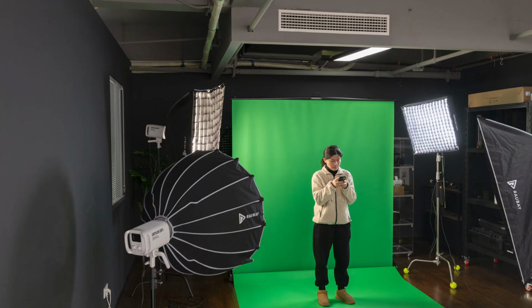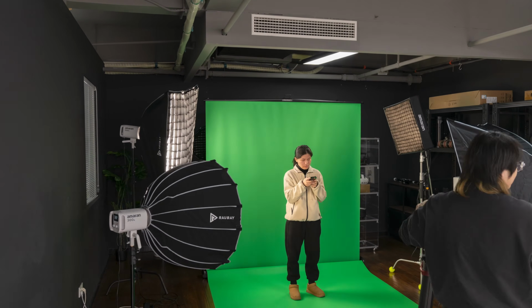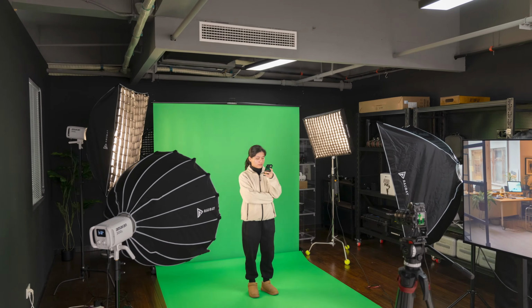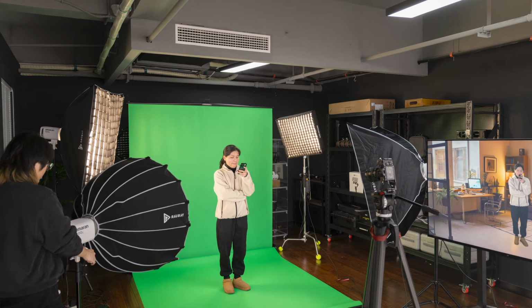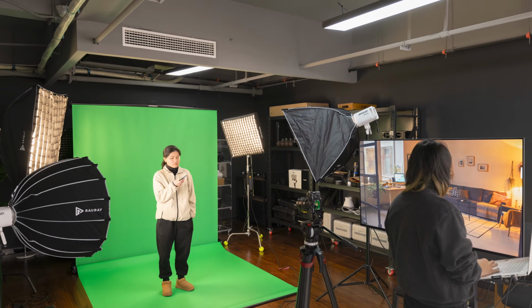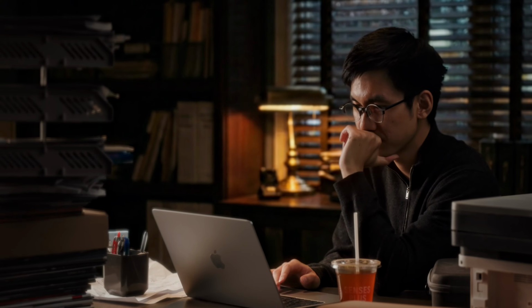In the past, when we used green screens, the hard part usually wasn't the key, it was the lighting. For example, you'd pick a background first, then struggle to match your lights to it. The whole process really depends on the photographer's experience, because even a little difference in lighting ratio can make the final result look fake. But now AI has turned that around.